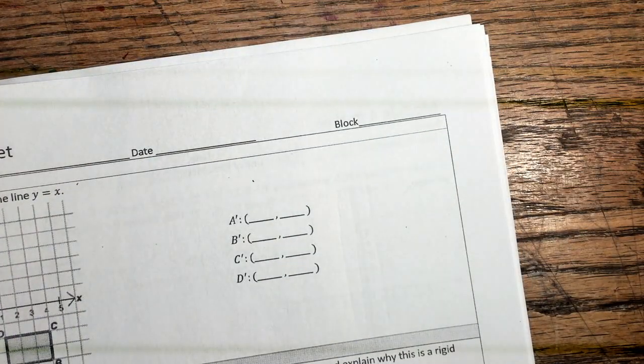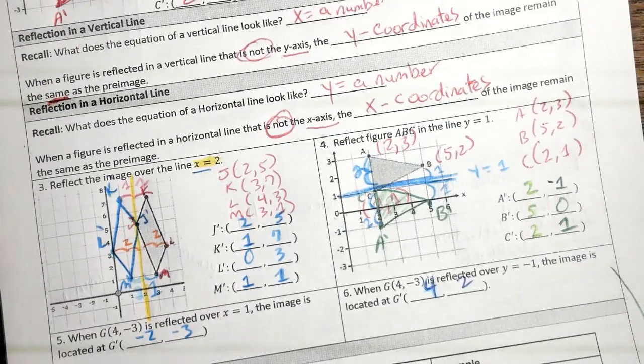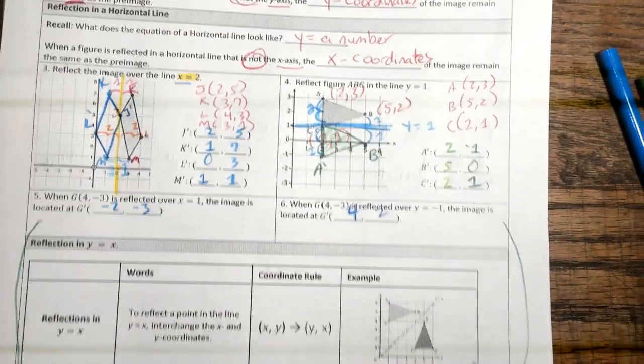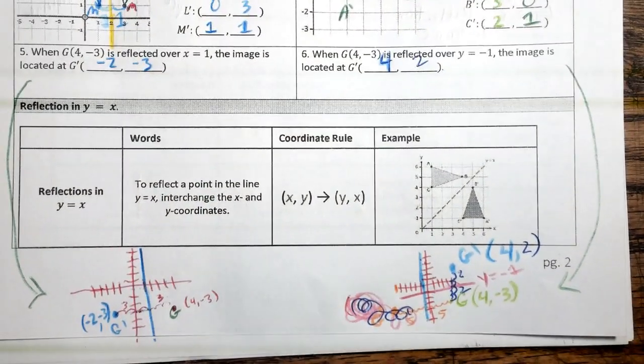Page 3. Just double check. Oh, forgot the notes right here. Let me go back to 2 a second. Yeah, 3's the last page. 2, I did skip the coordinate rule here.